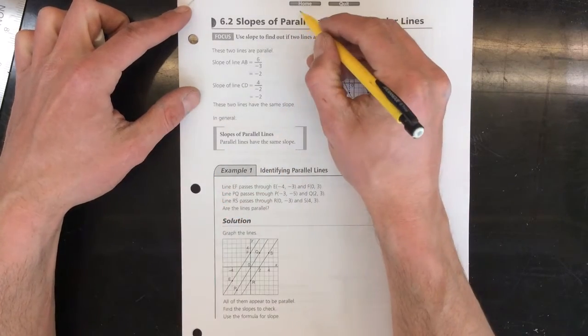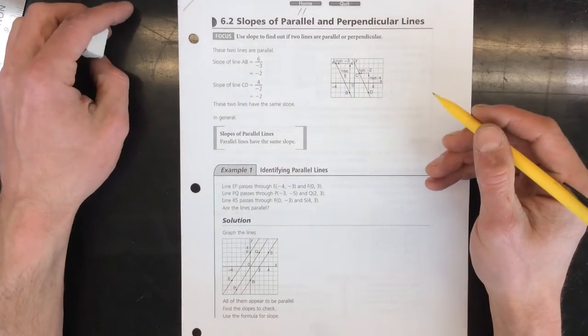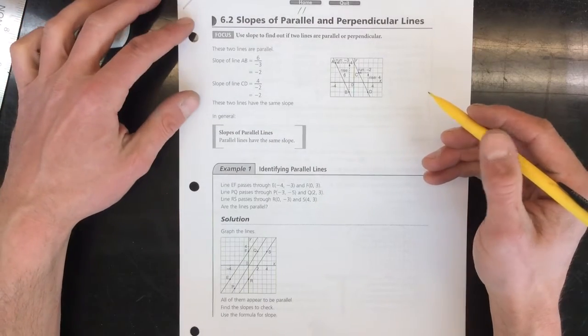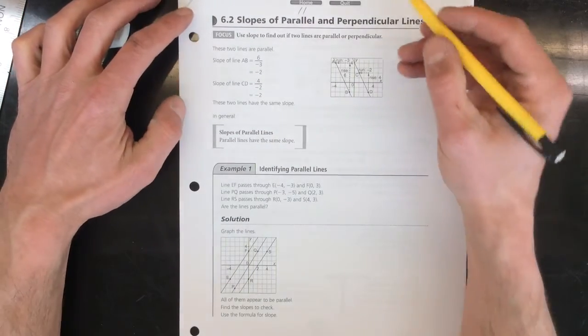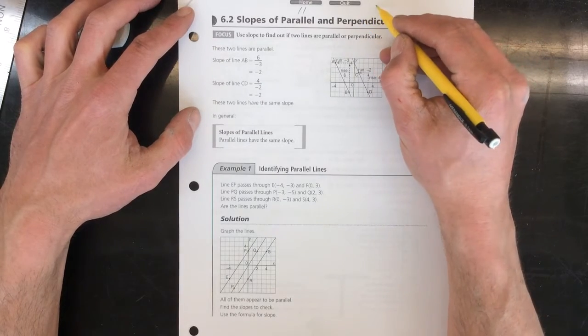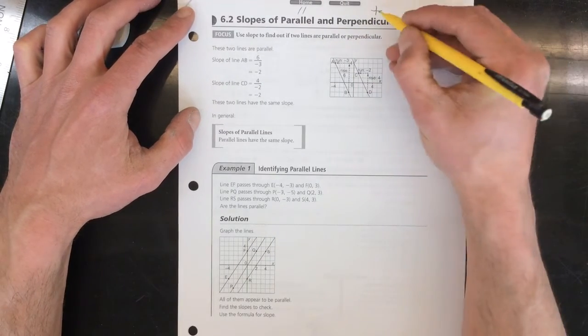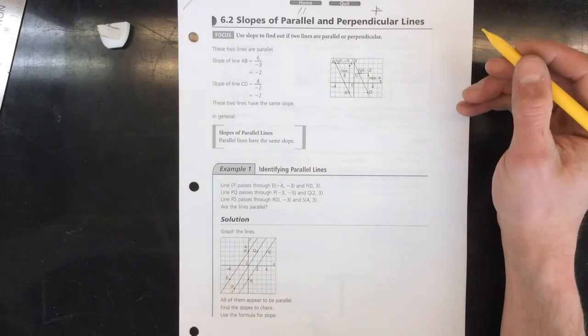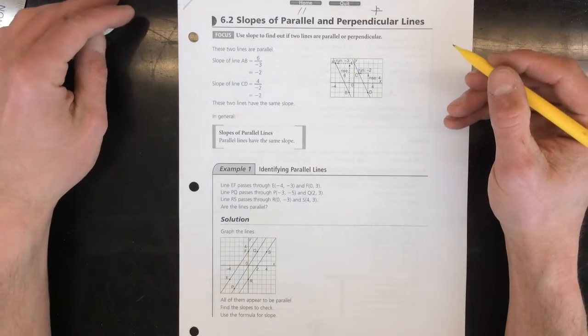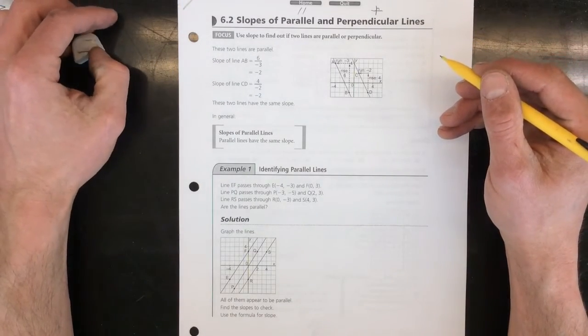Today we're going to start section 6.2, which is slopes of parallel and perpendicular lines. Just to remind you, parallel lines are two lines that never meet, and they essentially will have the same slope. Perpendicular lines are two lines that meet at 90-degree angles. And we'll see that they're going to have negative reciprocal slopes of each other.